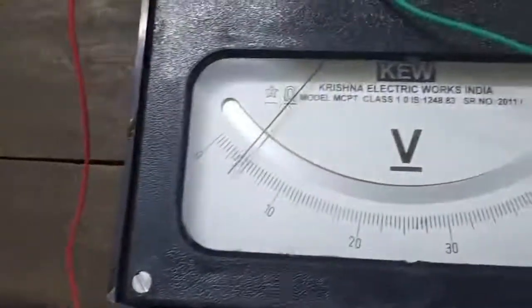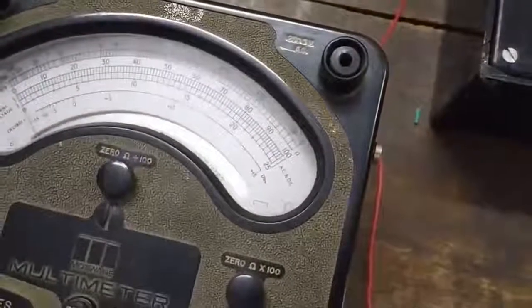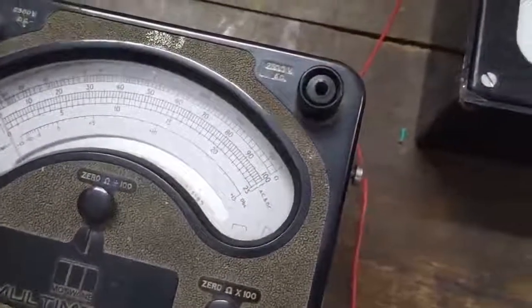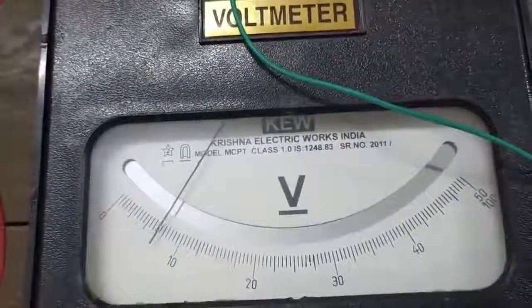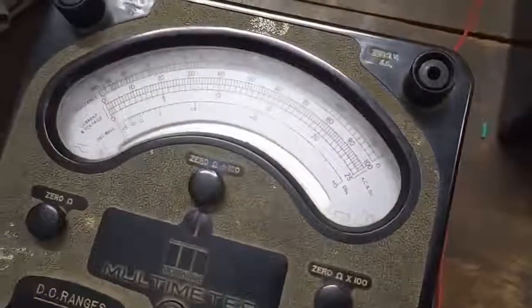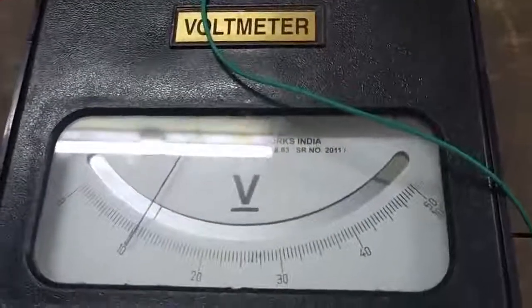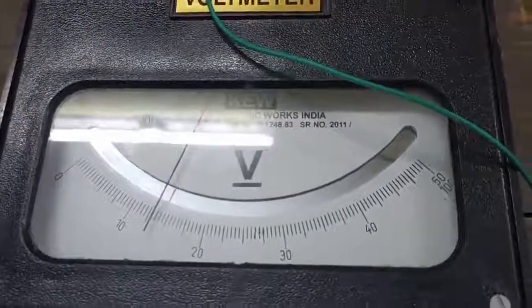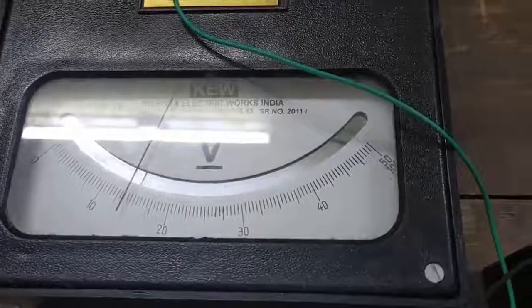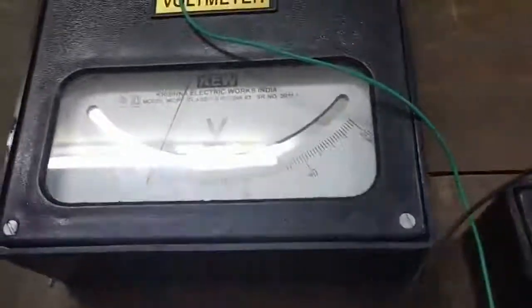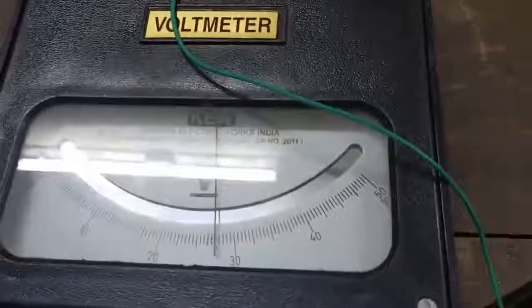Then I will increase the voltage, say 10 volts. So for 10 volts the current is 0.1 milliamps again. Then I apply the 15 volt and current is 0.2 milliamps. Like that for every 5 volt step you can go on taking the readings here. Now I am increasing the voltage, and for every 5 volt step I am taking the value here. So I will increase this voltage to some value, say 60 volt.